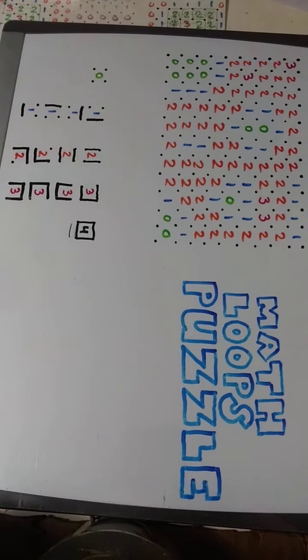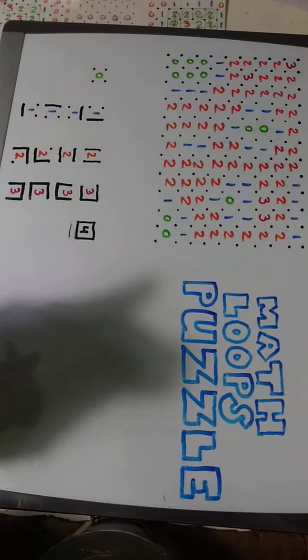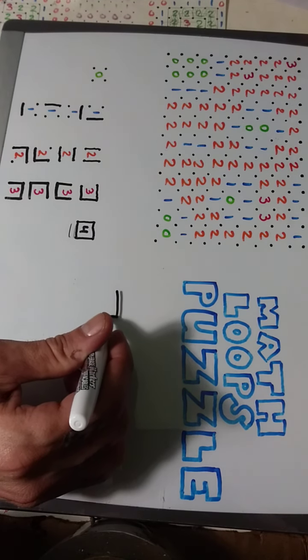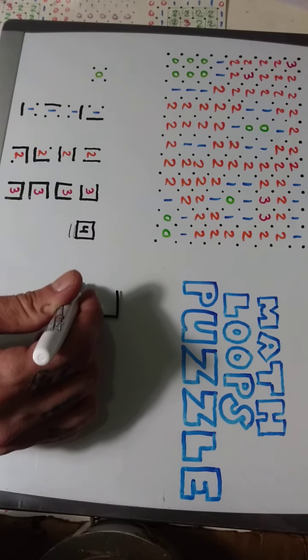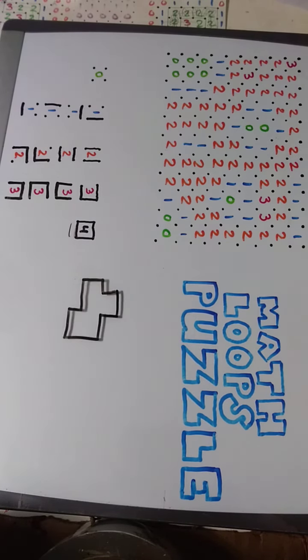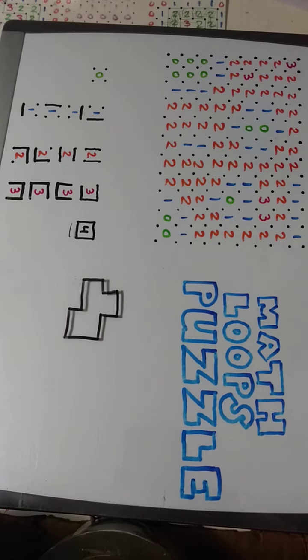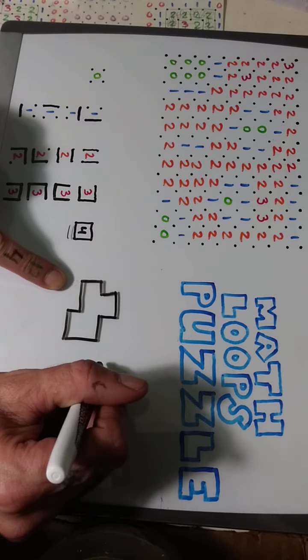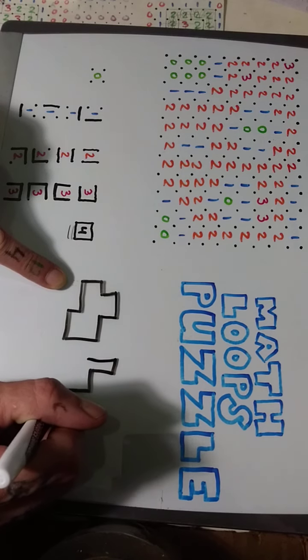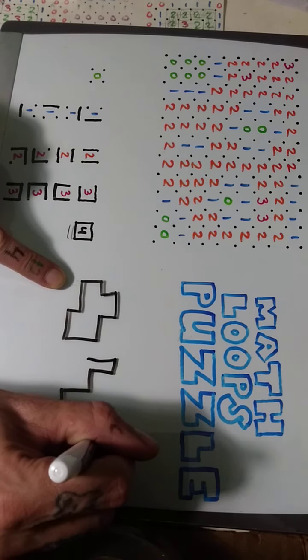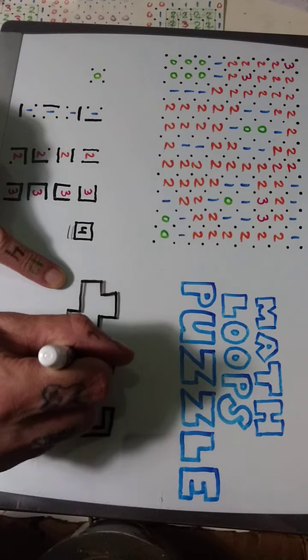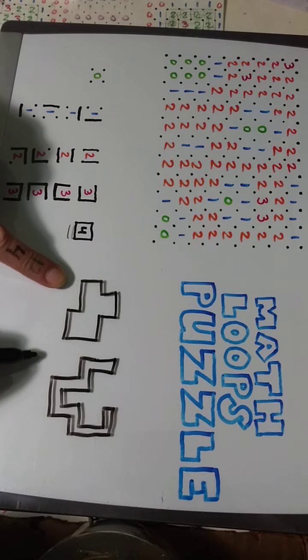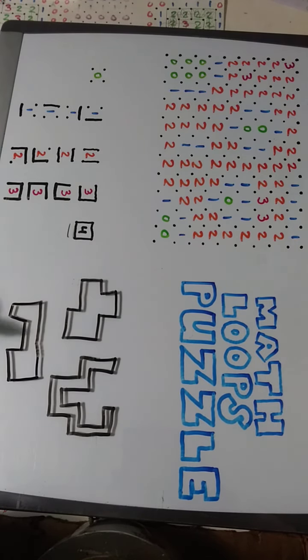So the object of the game is to make lines, and then they have to eventually connect back up onto themselves. So it could create a shape like that, or something like this, as long as it's a closed loop, as long as this line is able to reconnect with itself. A closed loop, that's the correct solution.